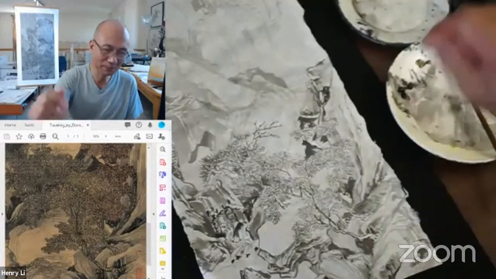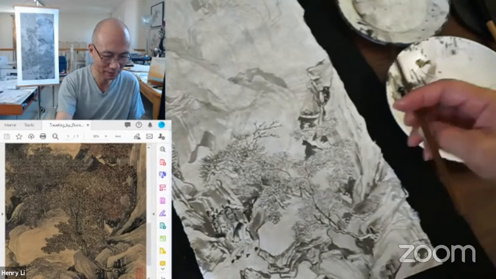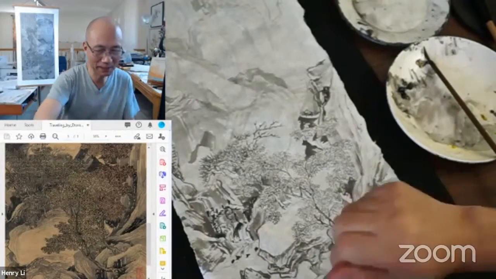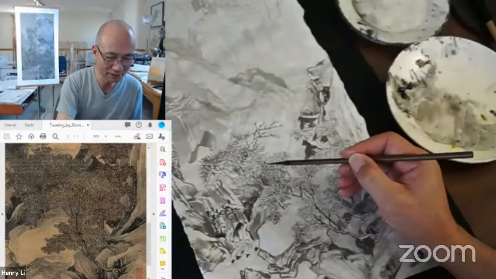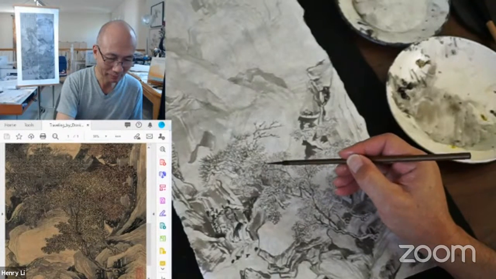Okay, so you have the release paper from the previous work. What protecting paper do you use? I just use the release paper that comes with the mounting paper I bought. Okay, yeah, the release paper, the one you peel off. Yeah, you can use that as a protecting paper. I use that to mount underneath my painting, right?